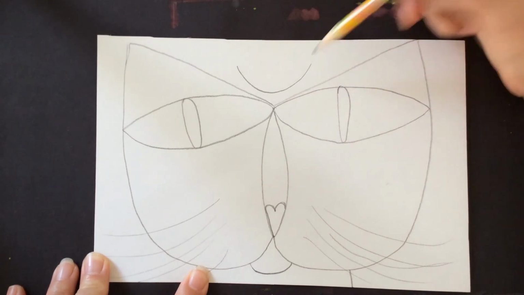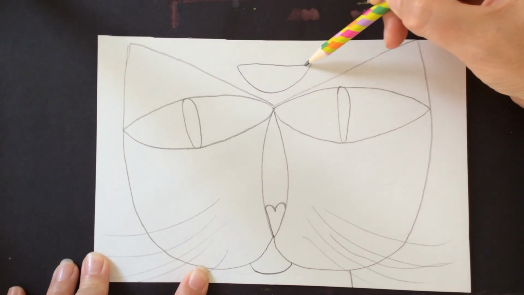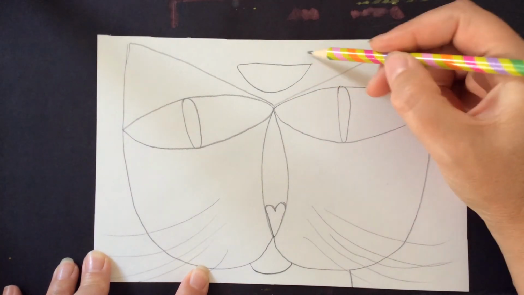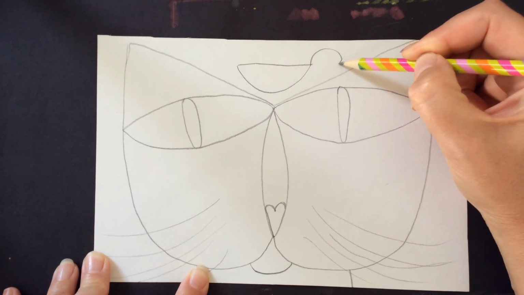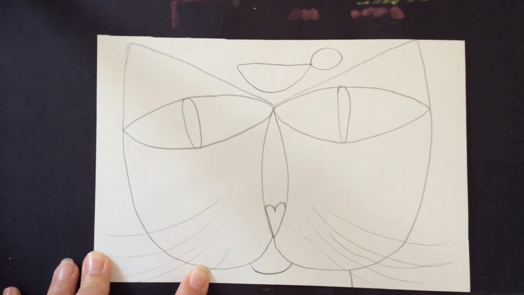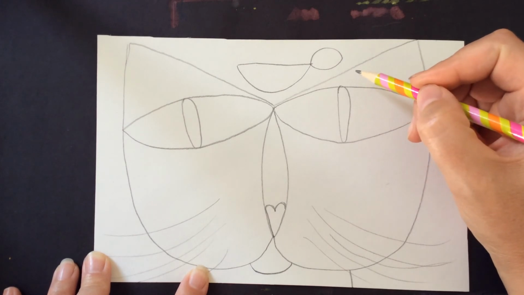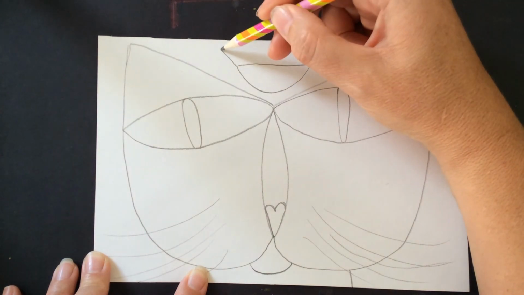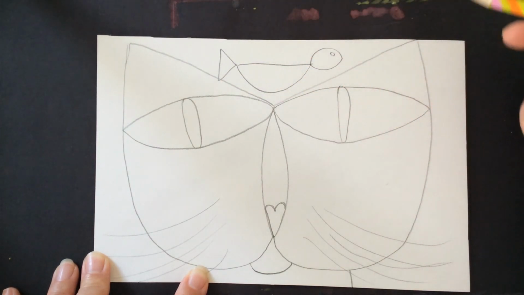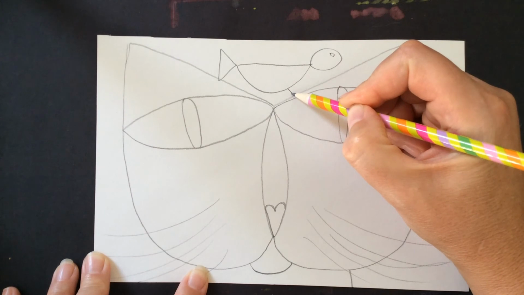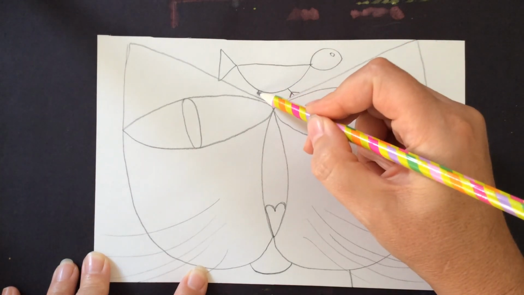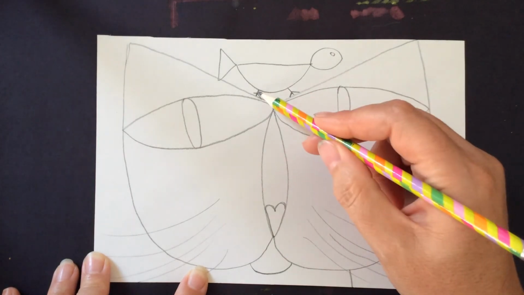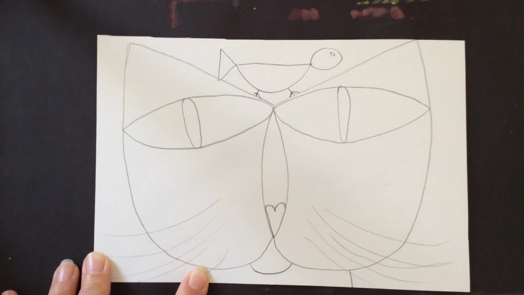make a bottom half of a circle, a curve, a straight line across the top, and a slightly pointed oval there. Give him an eye. He needs a little tail. We're going to give him a triangle tail. And then he is actually standing right on top of the cat's head. So I'm going to put his little feet out there. So it's just a line with two small lines coming out from either side to be the bird.